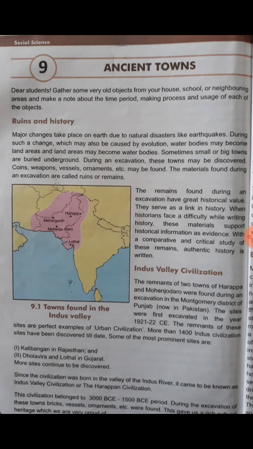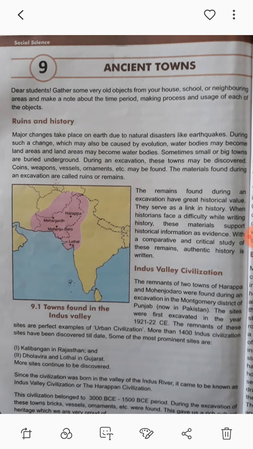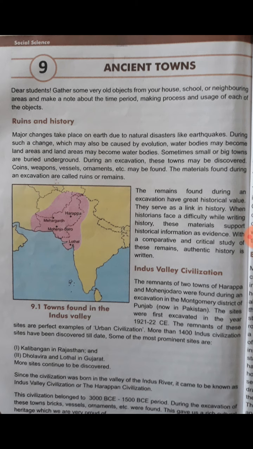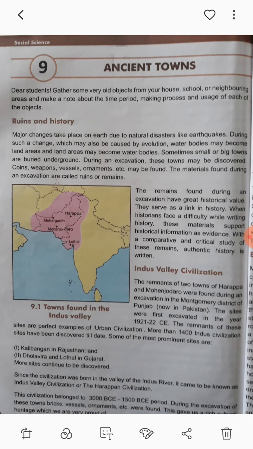In this lesson we read about ruins and history, the Indus Valley civilization, towns in Gujarat, town planning, buildings, roads and streets, the underground drainage system, public buildings, food habits, economic life, dress and ornaments, seals and script, in detail of these ancient towns. We know that we have the modern system, so we learn all these things from the past.